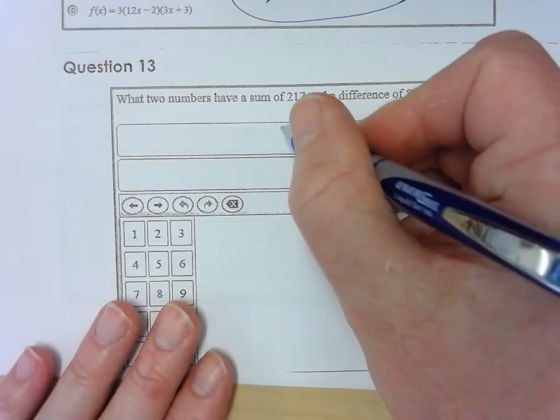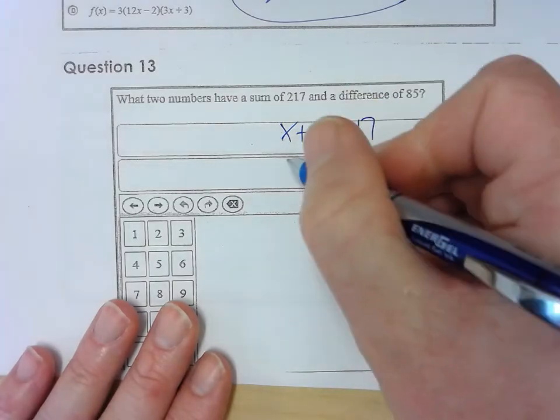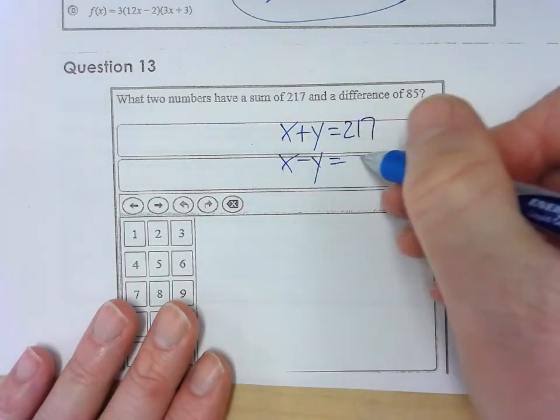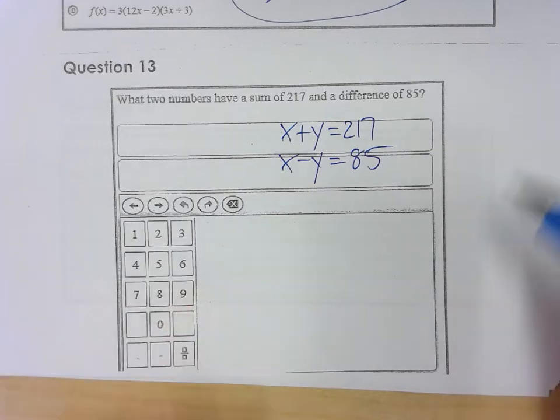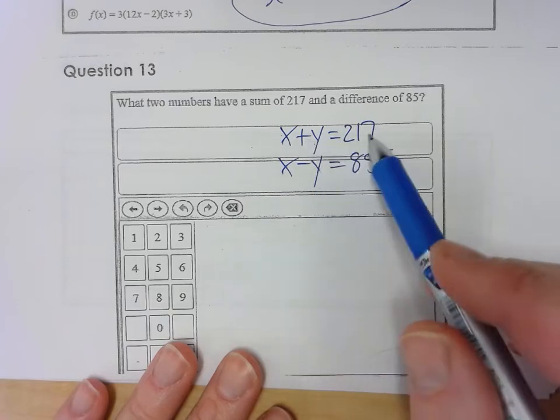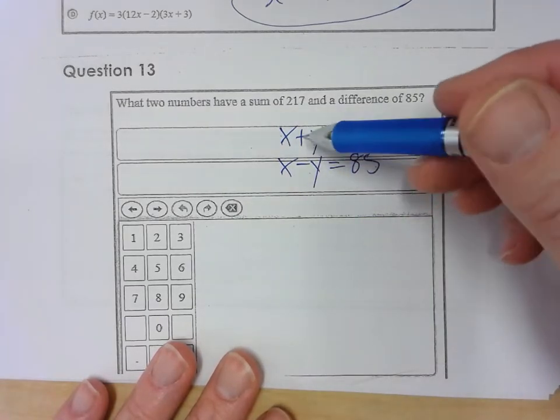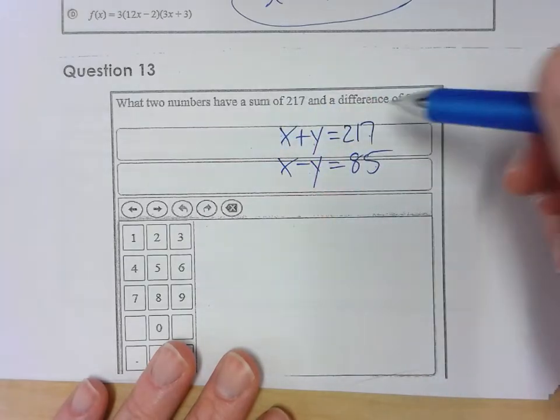Down here, this is a little story problem. So if we're going to add 2 numbers together, we make 217. And if we subtract 2 numbers, we get 85. So this is what's called a system of equations with 2 variables, 2 unknowns. You could guess and check this with a calculator and say this plus this is this. This minus this has to be that. It wouldn't take too long. But the fancy way to do it is what's called the elimination method.